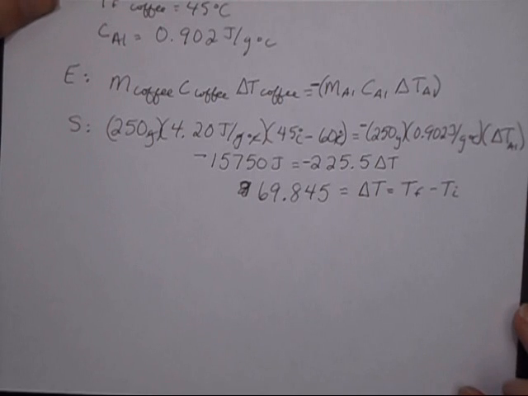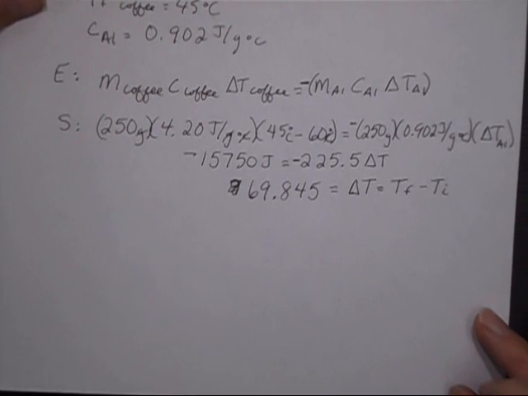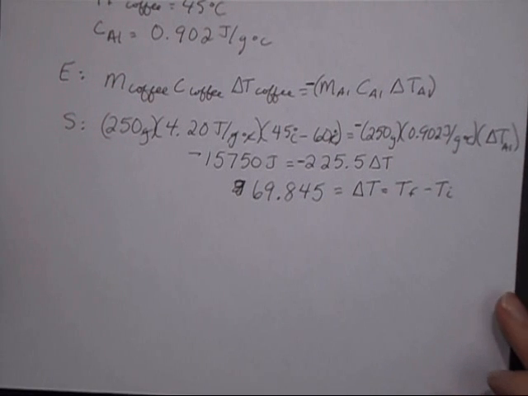That looks like we have two variables, but we really don't. And what I would invite you to think about is, if you took this block of aluminum and you stuck it into the coffee, when is energy going to stop being transferred? And the shorter answer to that is energy stops being transferred when both objects are at the same temperature.